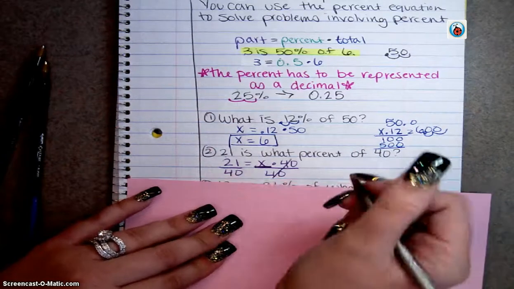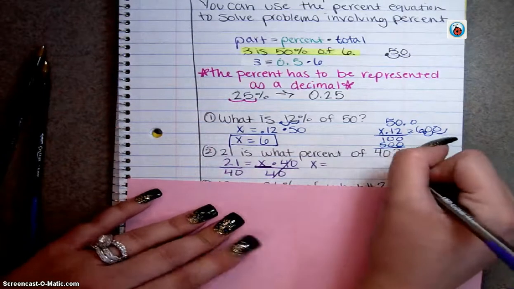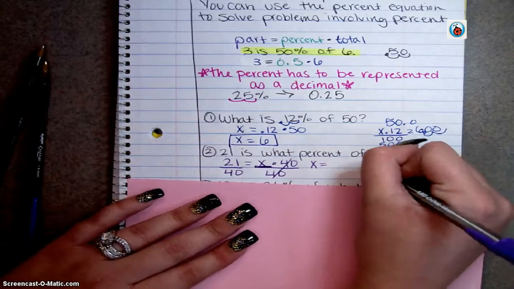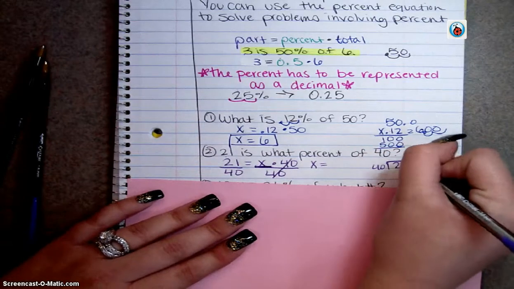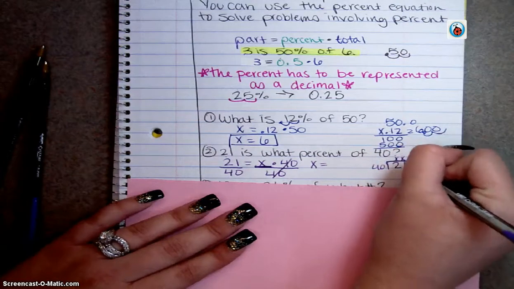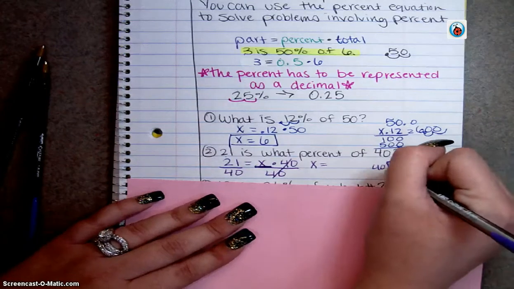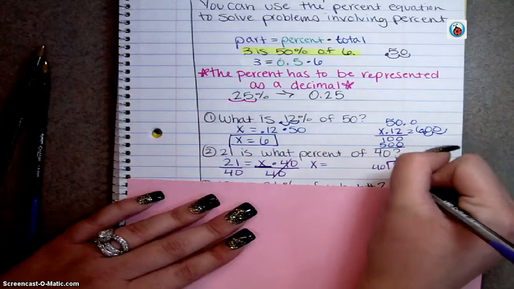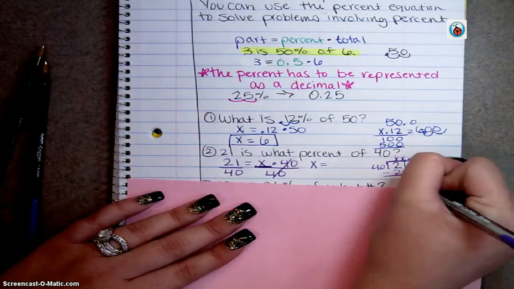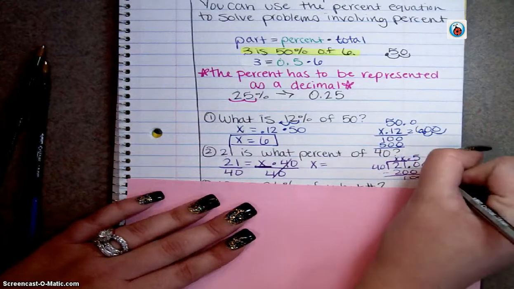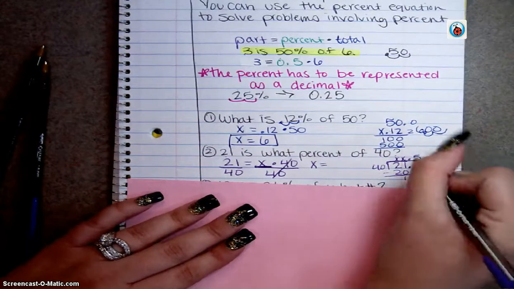This cancels out, and I get x equals, I'm going to go off to the side and do 21 divided by 40. It doesn't go in. I'm going to add a decimal and a 0. It goes into 210 5 times. Bring down a 0. Sorry, I added it before I brought it down.